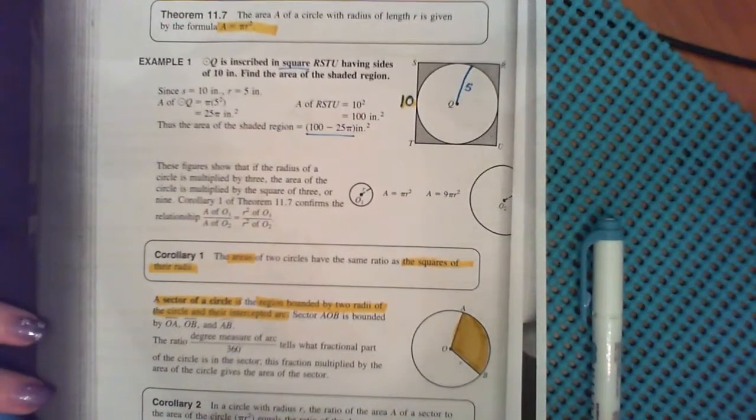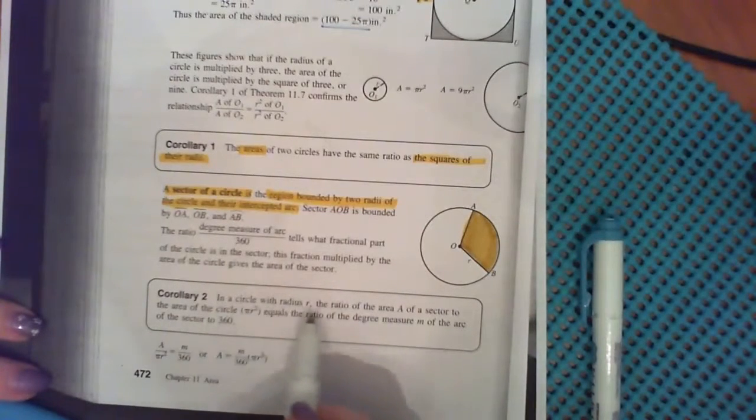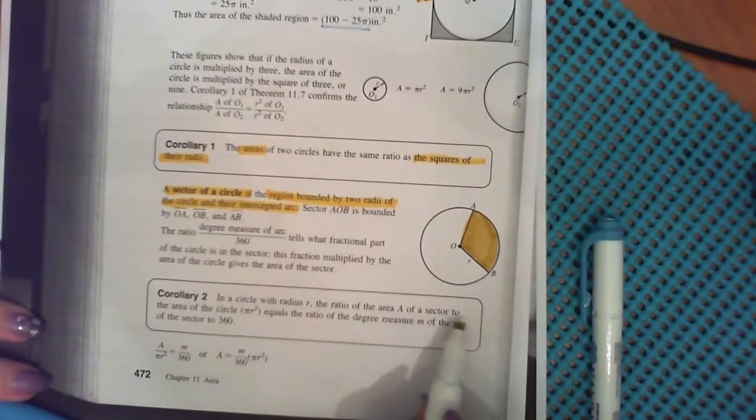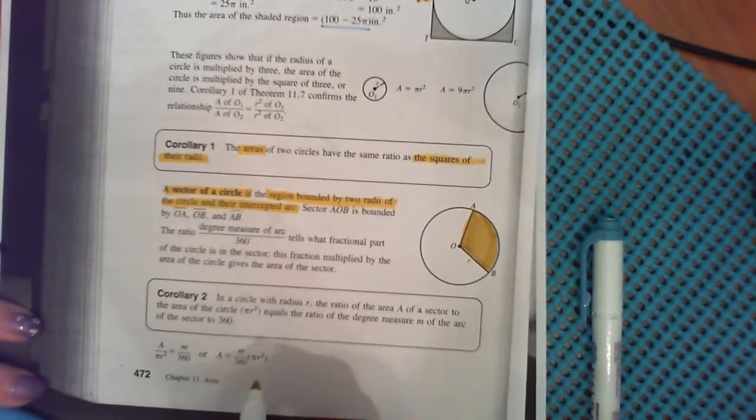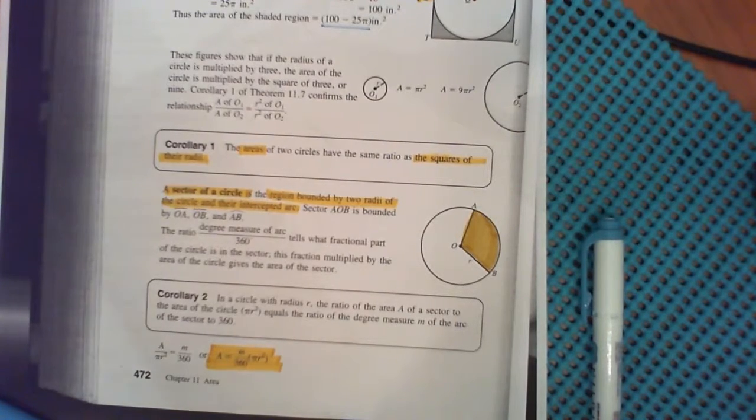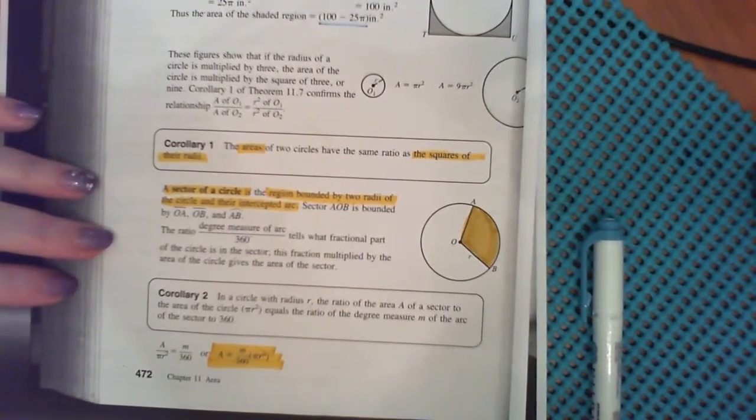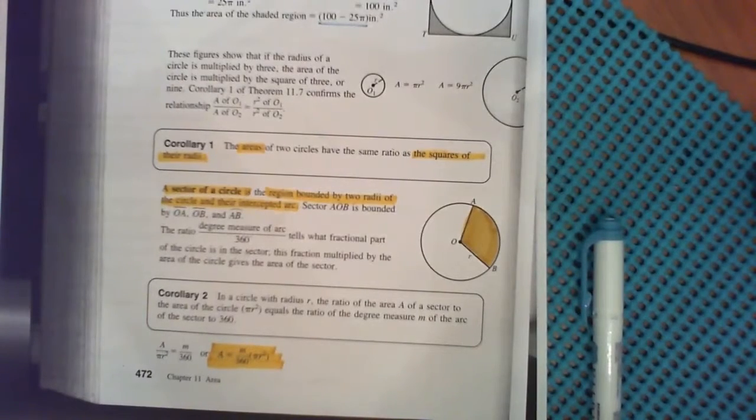Down here it says a circle, hold on, moving up a little bit. In a circle with a radius r, the ratio of the area of a sector to the area of the circle equals the ratio of the degree measure and so on. Or, the area of the sector is equal to the measure of the arc divided by 360 times the area of the circle. Notice how it's in yellow. Just wanted to point that out.